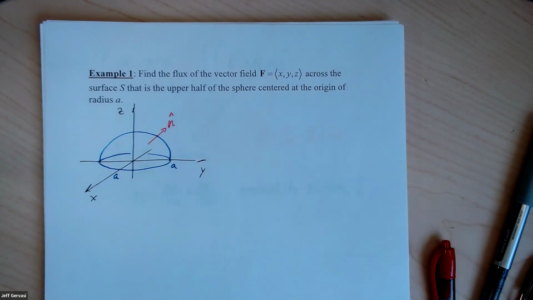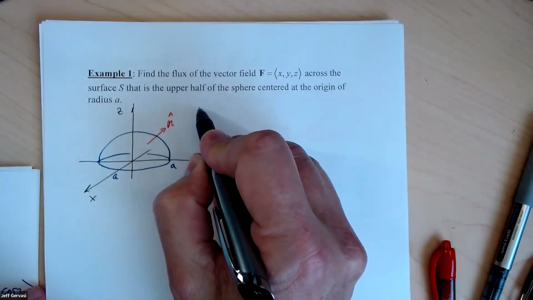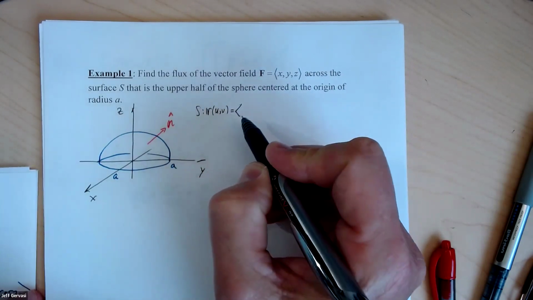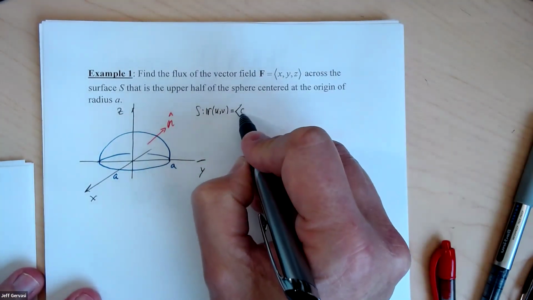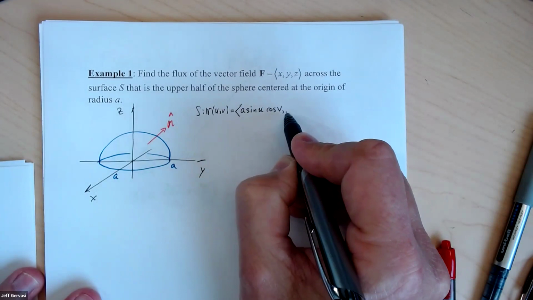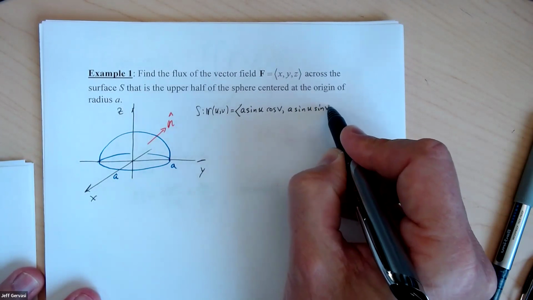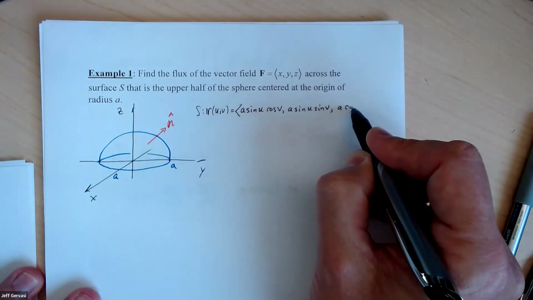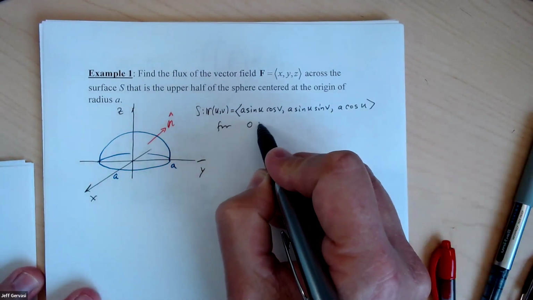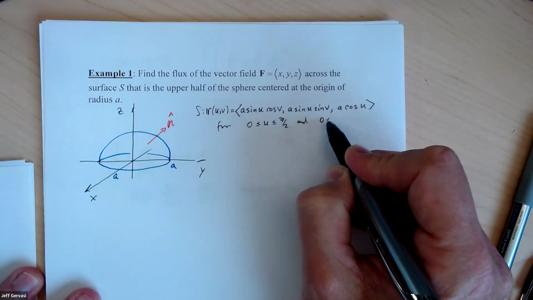So I'm going to use the parametric version of the surface, and I'm going to make a note. So r of u and v in parametric form. Now, this is the upper half of the surface, and that's going to be for u between 0 and pi over 2, and for v between 0 and 2 pi.